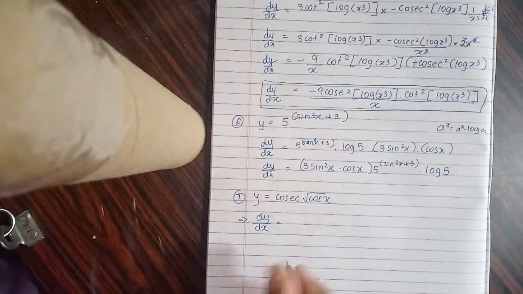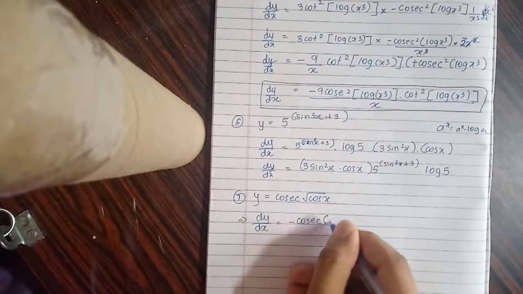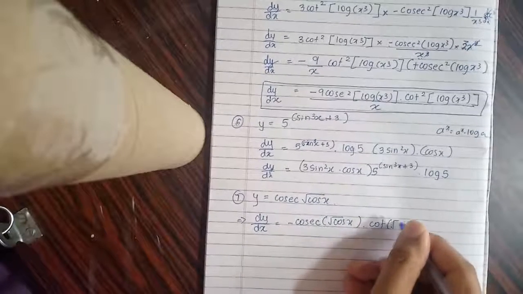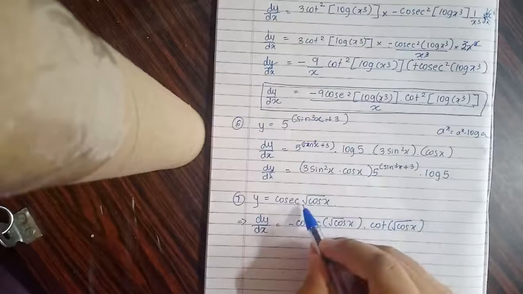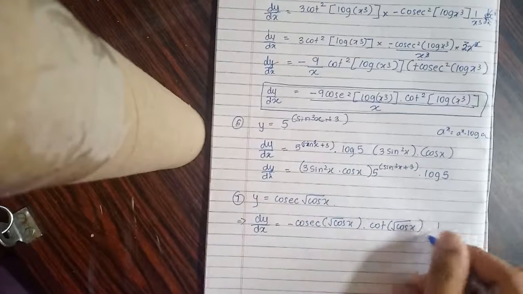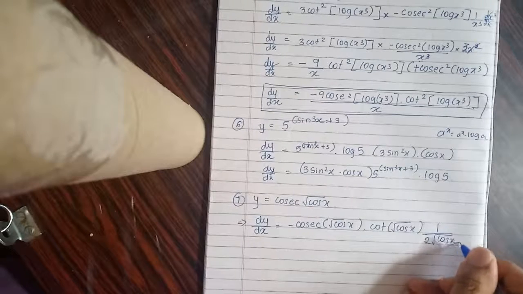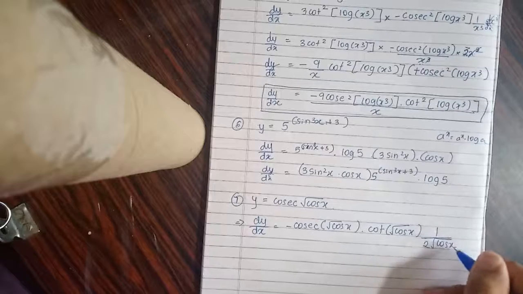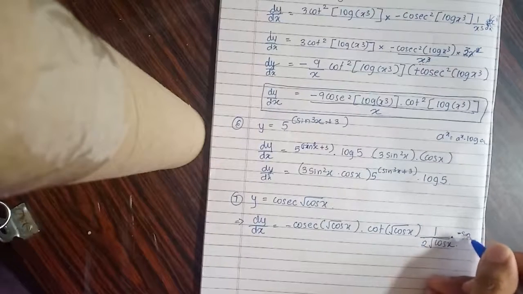Now as you know the properties, now we start the sum. Minus cosec x, that is cos x, into cot. This is root cos x. Now into differentiating of root cos x, this is nothing but 1 upon 2 root cos x. So then after getting this, we have to differentiate only cos x, that is minus sin x.